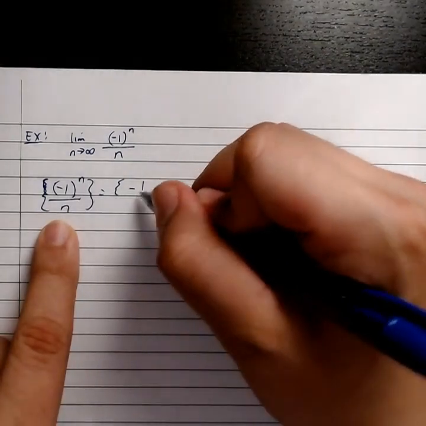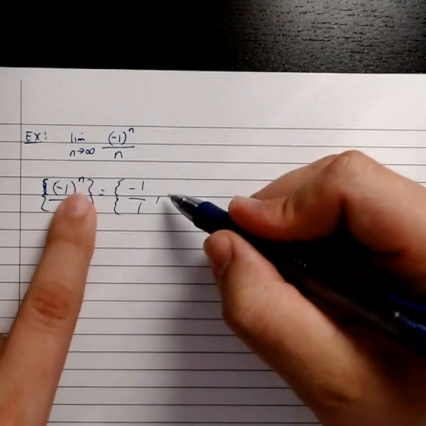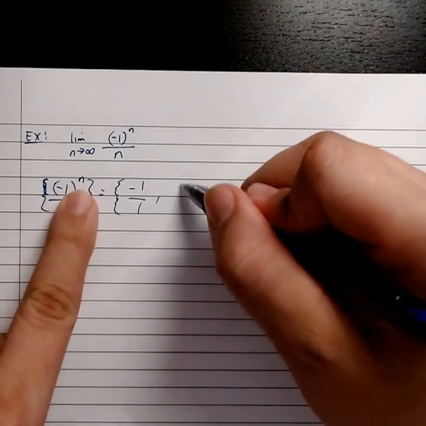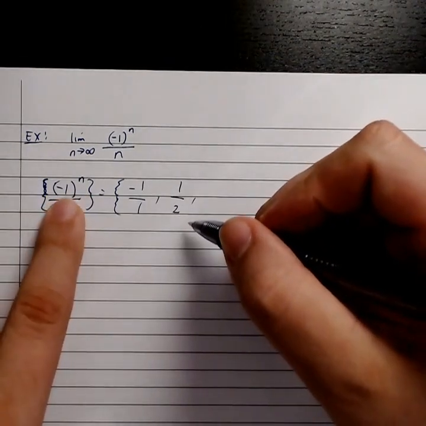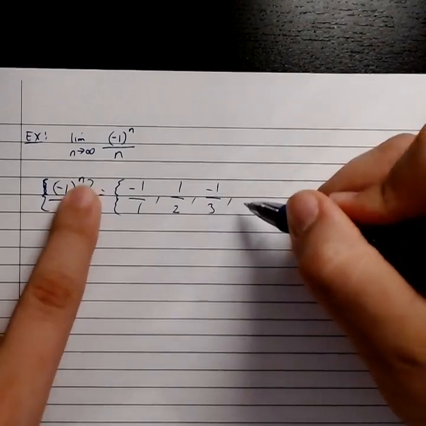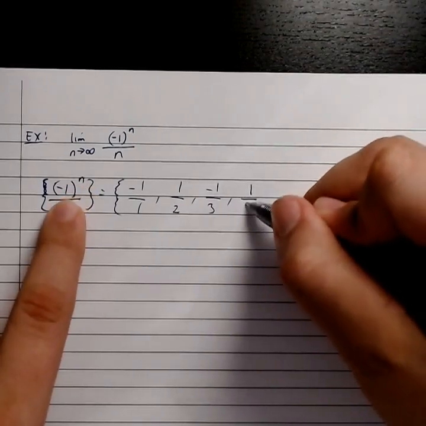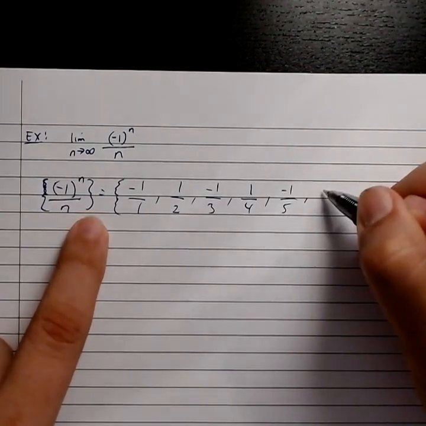Okay, so that's -1 over 1. Comma. If n is equal to 2, (-1) squared is +1 over 2. And then if n is equal to 3, (-1) to the third power is -1 over 3. And then fourth power, well, that makes it positive again. And then fifth power makes it negative, and then positive, and then negative, and so forth.